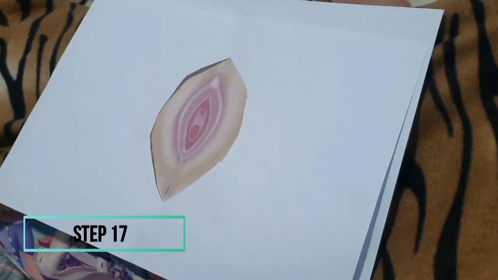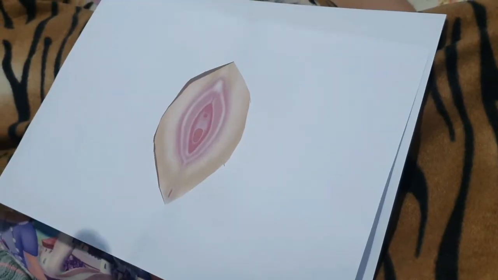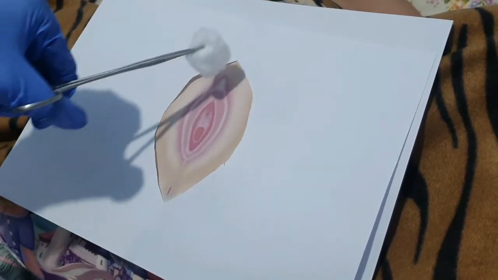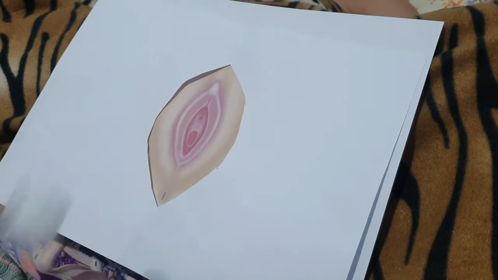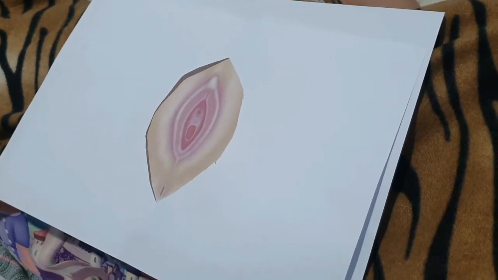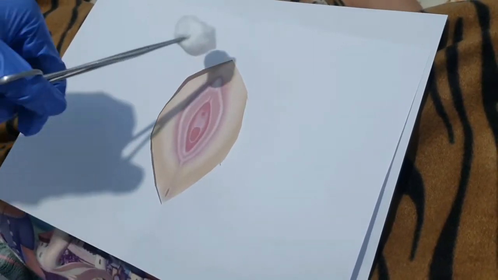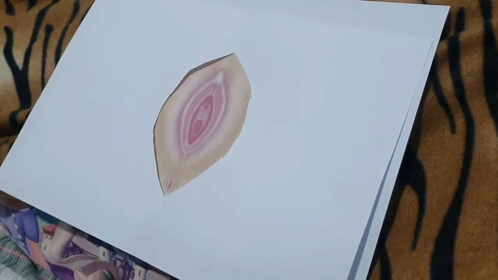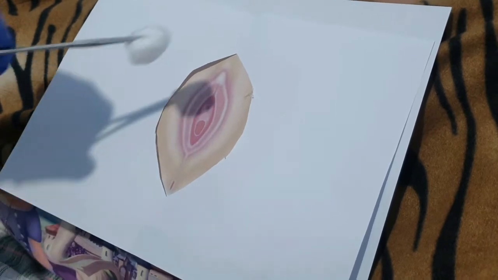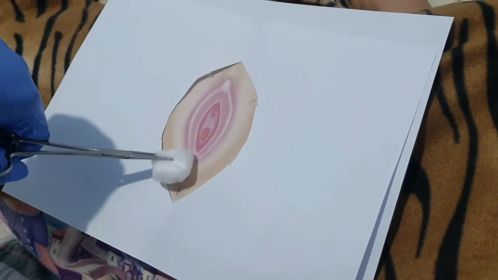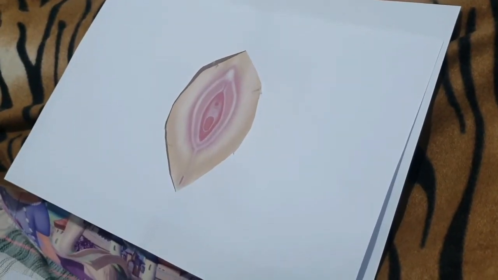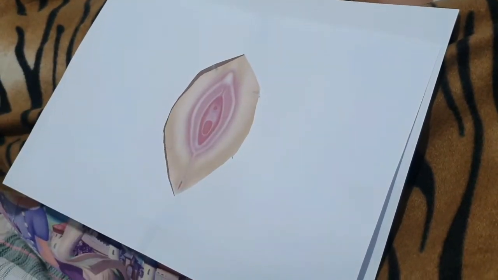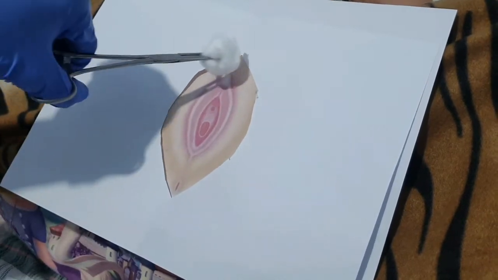Clean the perineal area as follows. We're going to start straight from the clitoris to the anus. Next is the labia majora. Then its opposite side. The next is the labia minora. And its opposite side.